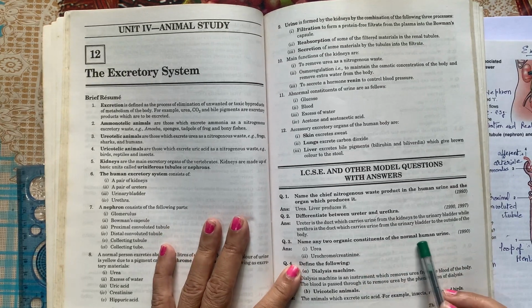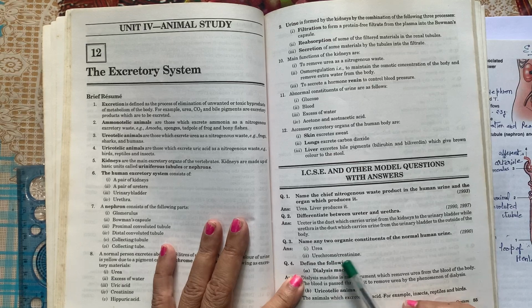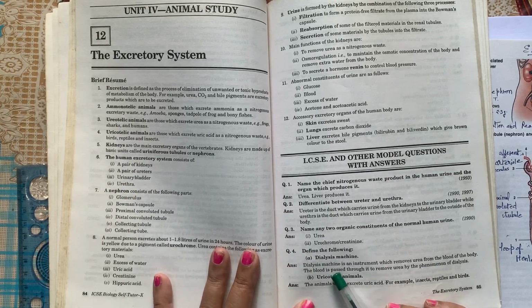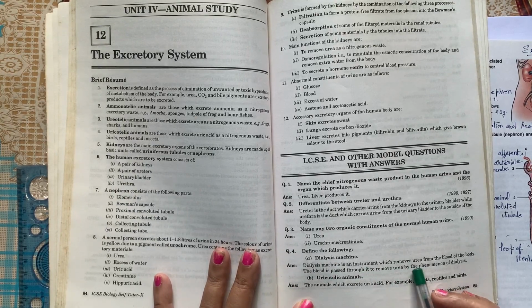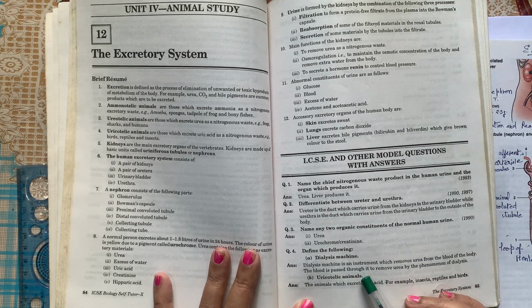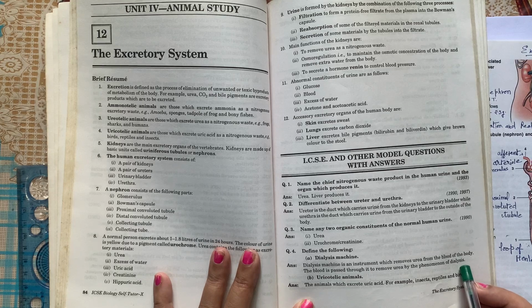Name any two organic constituents of the normal human urine. It is urea, urochrome, or creatinine. Urochrome and creatinine are one and the same thing. Define dialysis machine. Dialysis machine is an instrument which removes urea from the blood of the body, and the blood is passed through it to remove urea by the phenomenon of dialysis.